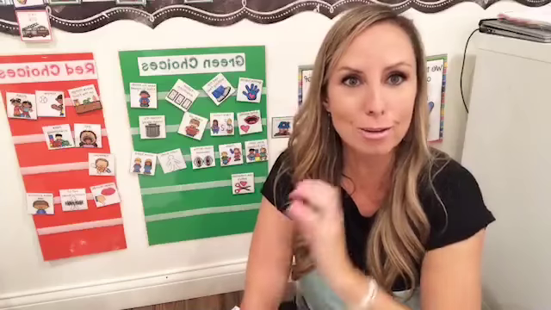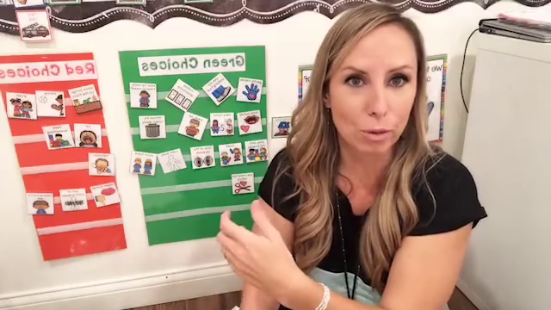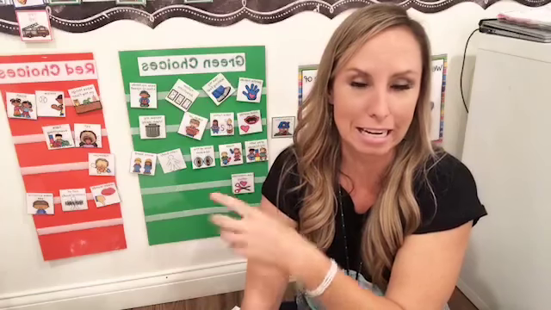But I wouldn't use tangible reinforcers with your whole class. If you have 1 or 2 friends that need those, totally do that for them. But the whole class is not going to need Skittles every time they make a green choice. One friend might need Skittles to make that green choice as a reinforcer, but the whole class definitely will not need a tangible reinforcer. So use verbal praise, use high fives, use hugs.